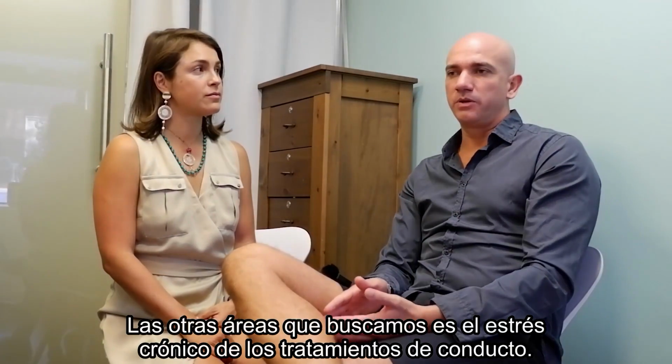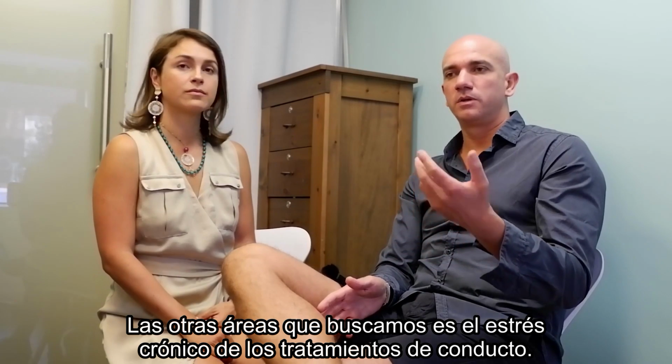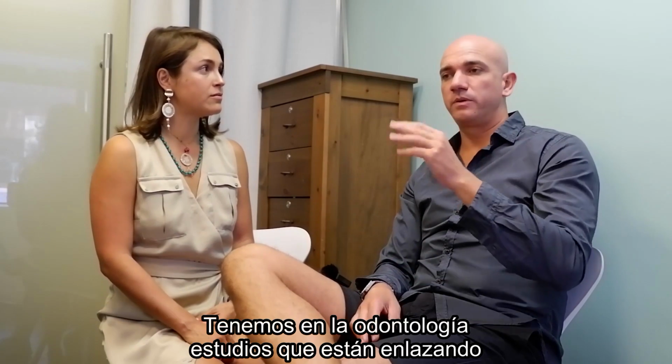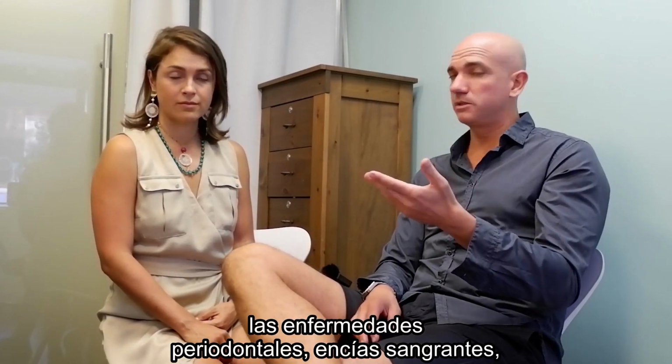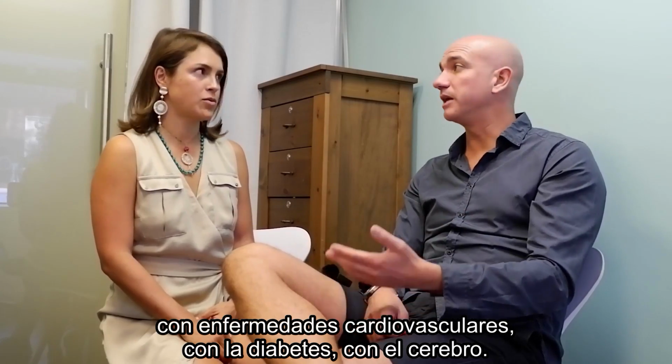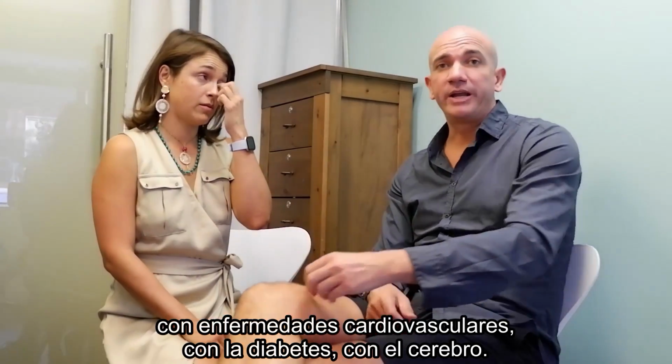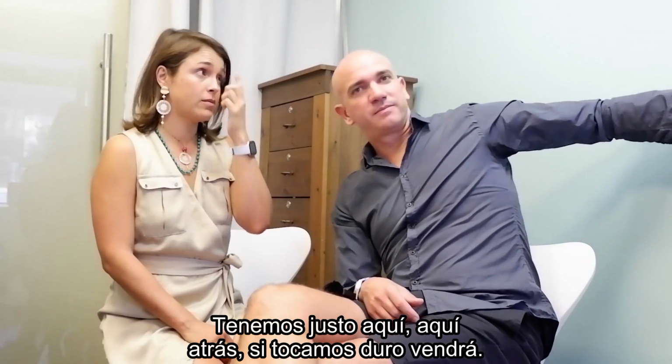The other areas that we're looking at is the chronic stress of root canals. We have in dentistry studies that are linking periodontal disease, bleeding gums, to cardiovascular disease, to diabetes. Absolutely. To brain.